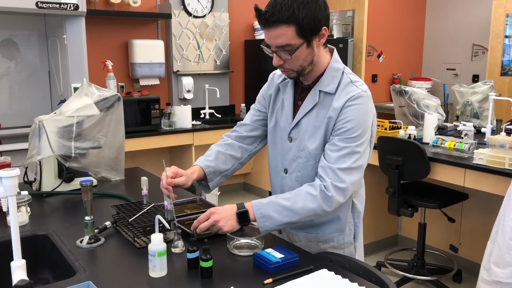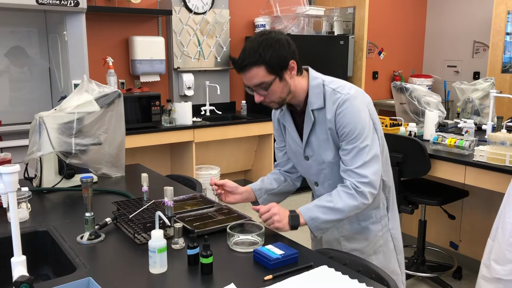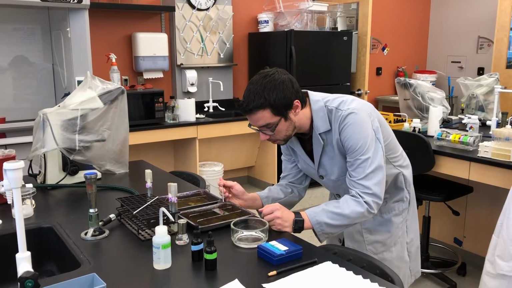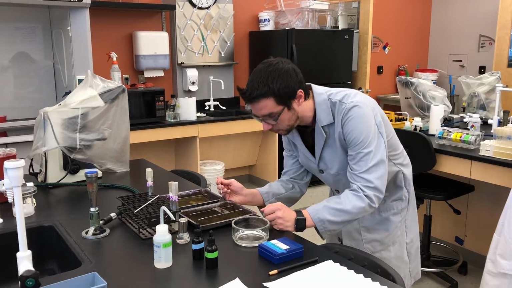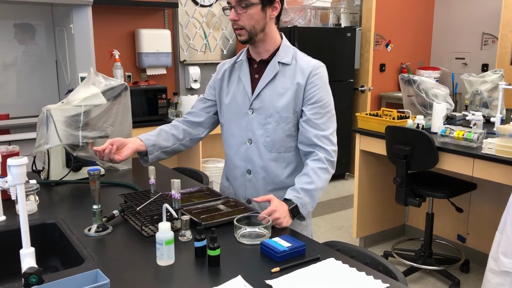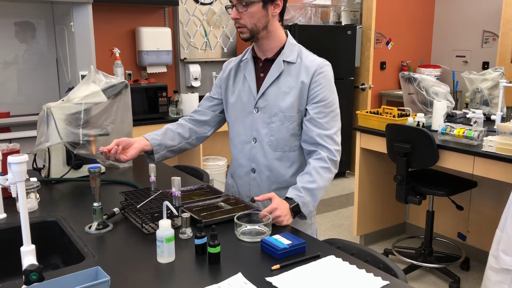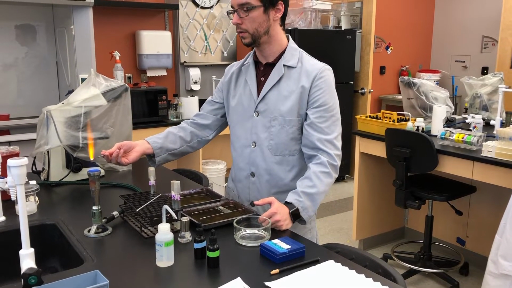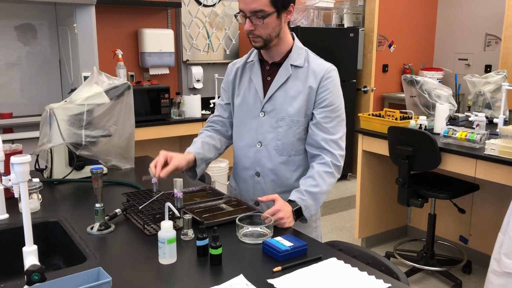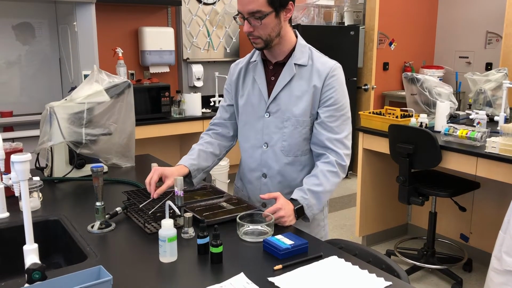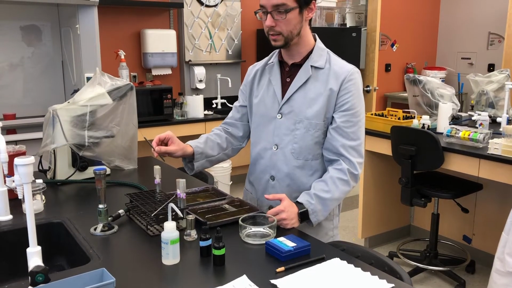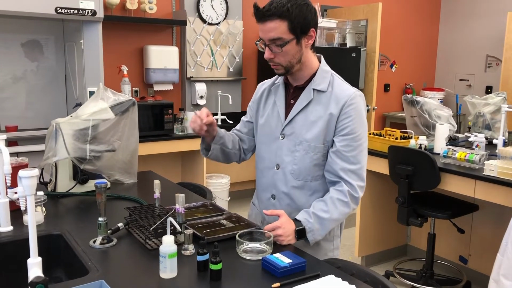Again, 2, maybe 3 loopfuls, depending on how much you get transferred to your slide itself. Sterilize and let it cool. Remember, we've already sterilized this. As long as it hasn't touched anything, we're good to go.